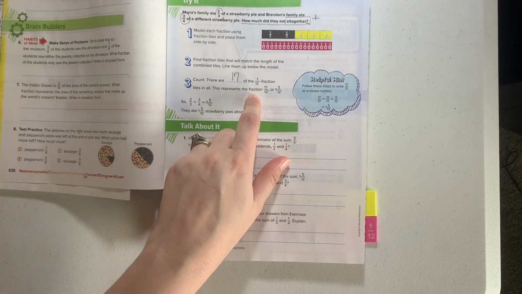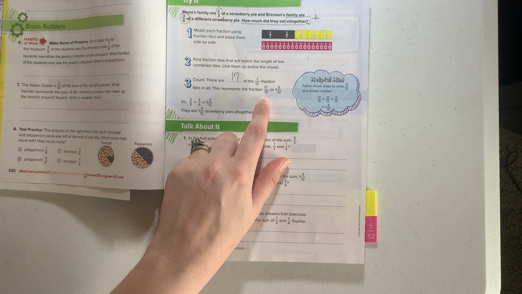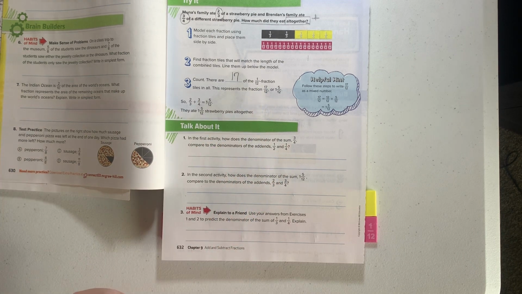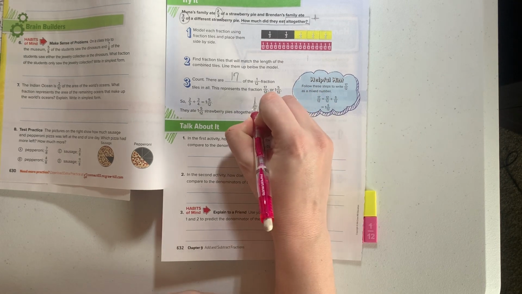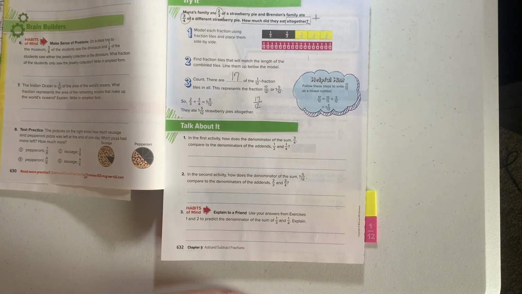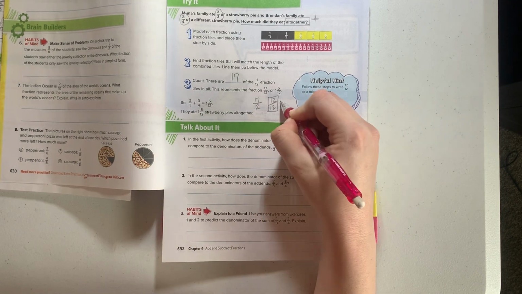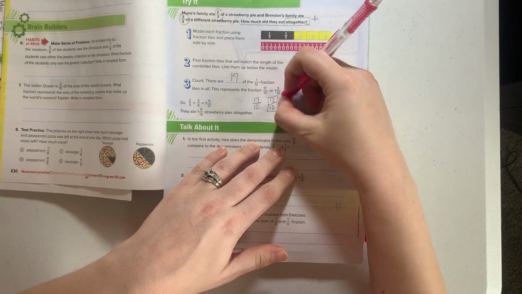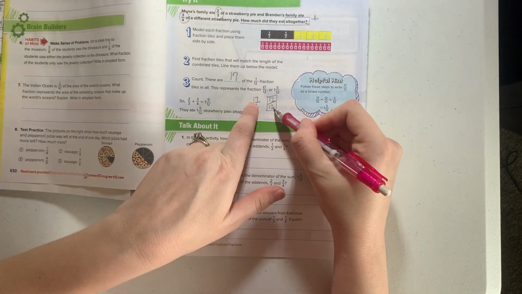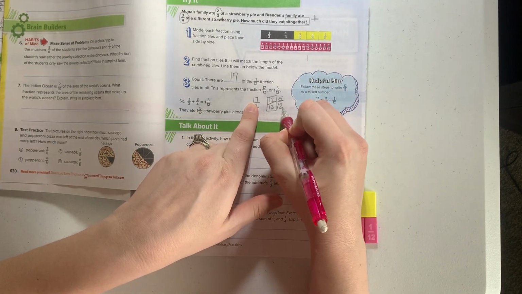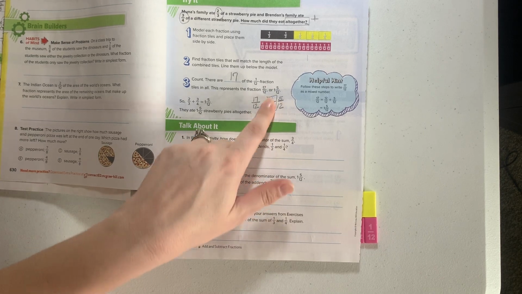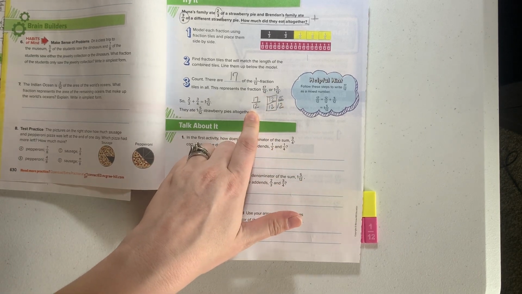This represents the fraction 17 out of 12, or I know that 17/12 is an improper fraction, and I know if I take out 12/12, that's a whole, I will have 12/12, and then that left over 5/12, which is still meaning the same as 17/12.